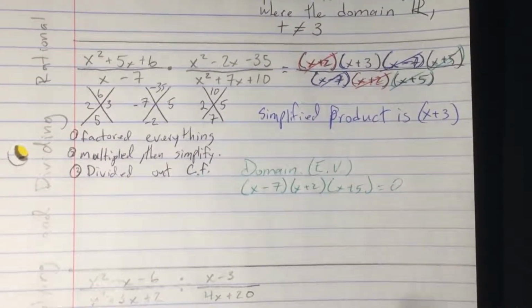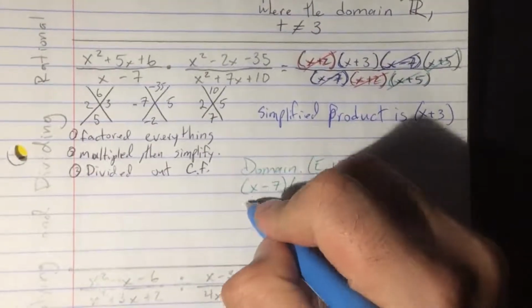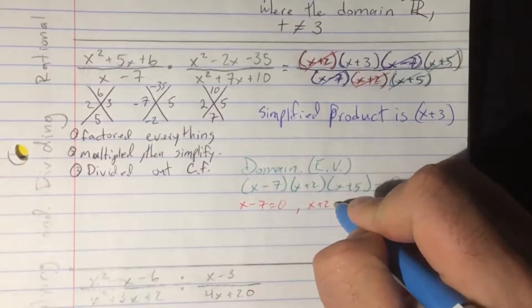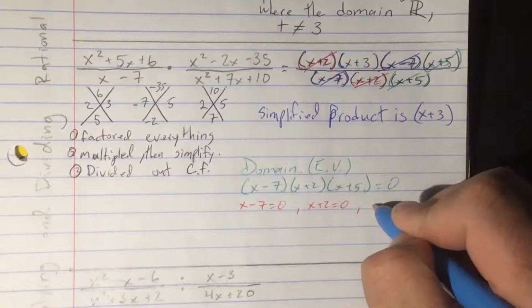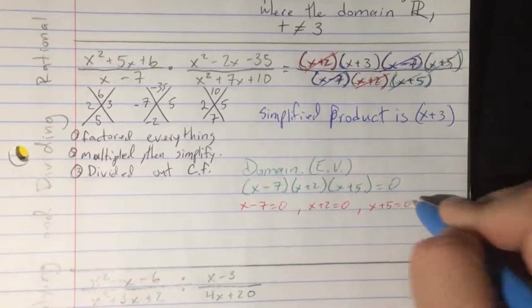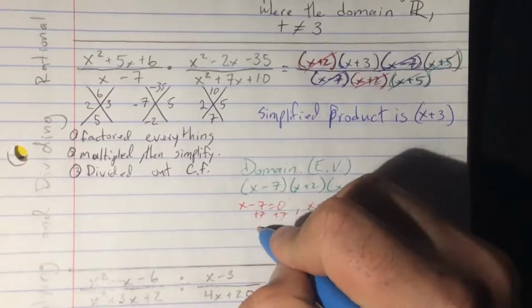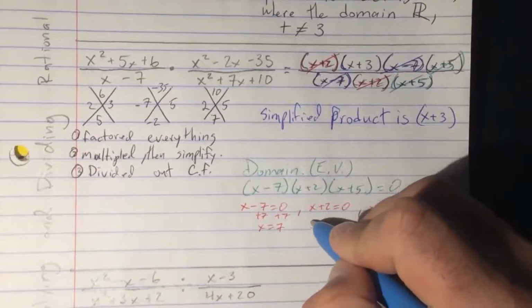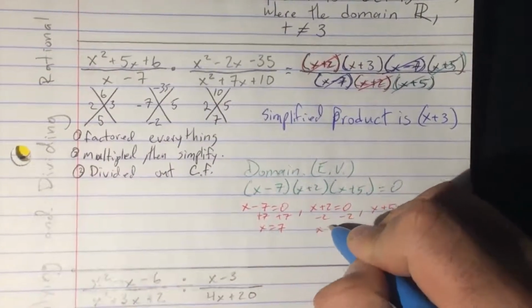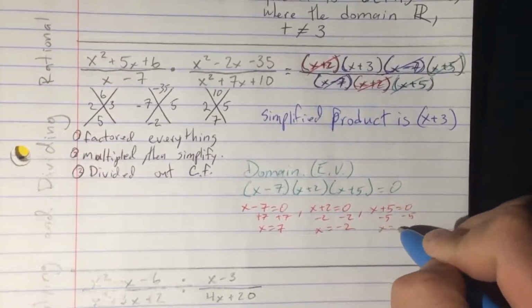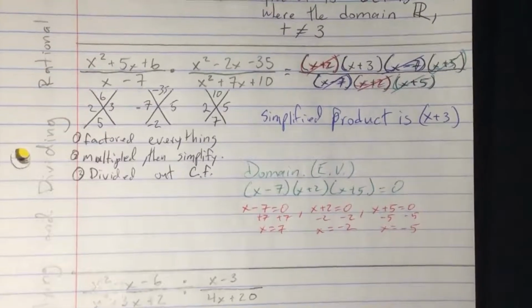I'm going to do this in red. Each one of these is going to equal 0. So we have x minus 7 equals 0, x plus 2 equals 0, and x plus 5 also equals 0. Solve for x: plus 7 here, x is equal to 7. We minus 2 here, x is equal to negative 2, and we minus 5 here, and we get x is equal to negative 5. So we can go ahead and write our domain now.